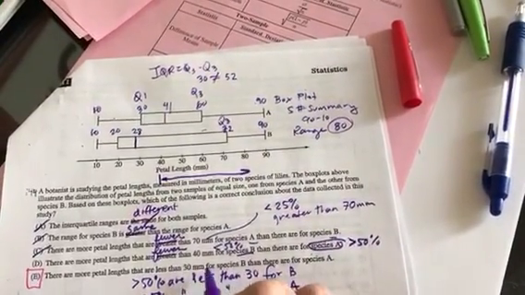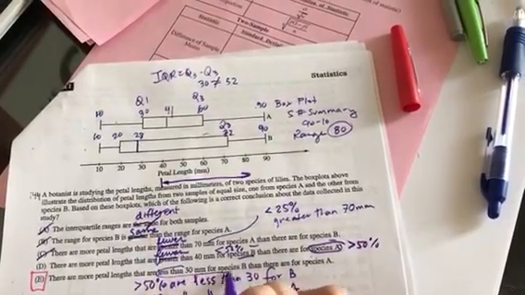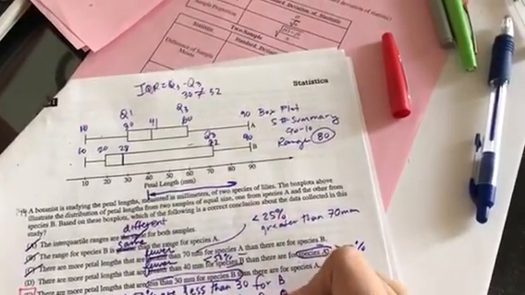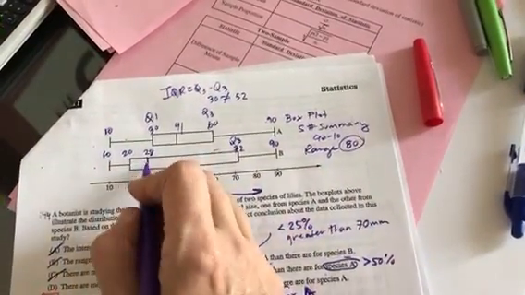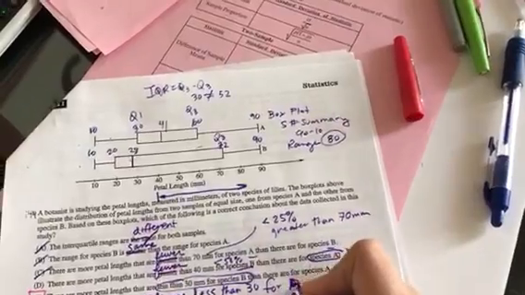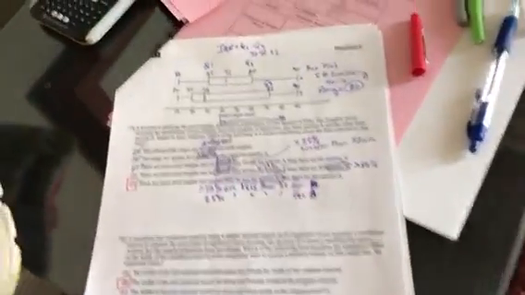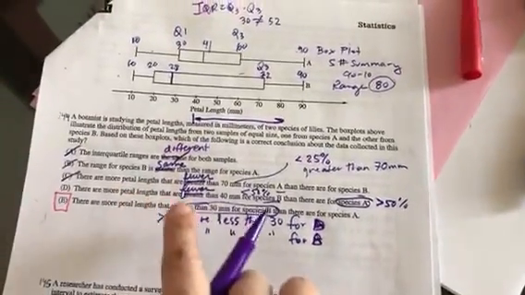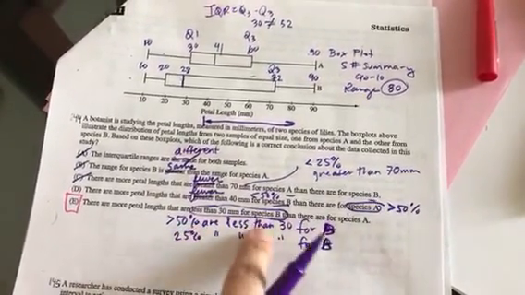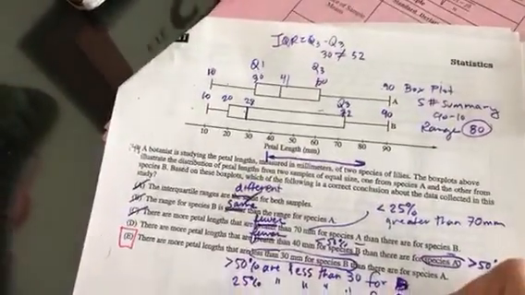So there are fewer for B than for A. I think I flip-flopped this. B is the one down here, and that is 50%. There are more that are less than 30 than A. Sorry about that. There are more that are less than 30. And it appears that is a true statement.